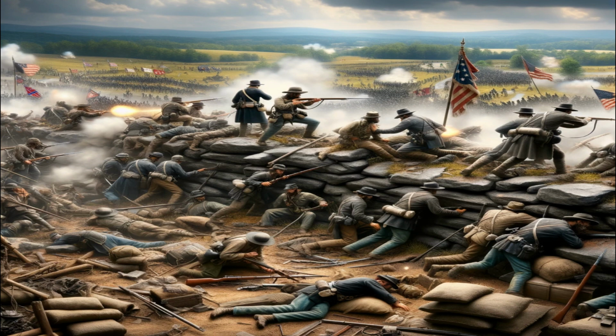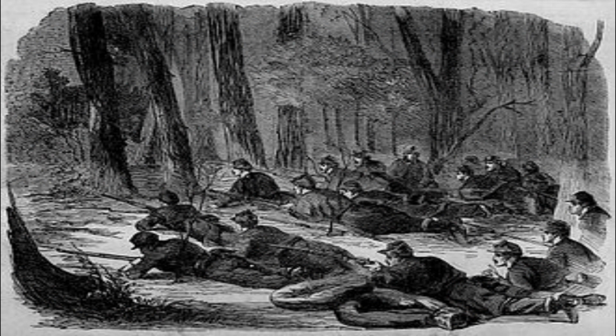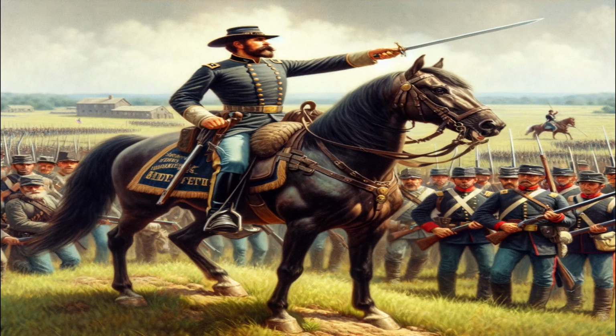Amidst this backdrop, Lee embarked on his second invasion of the North in the summer of 1863. This bold maneuver aimed to accomplish several objectives. By transferring the theater of war into Union territory, Lee hoped to relieve the besieged state of Virginia, which had borne the brunt of the conflict, to disrupt the North's economic infrastructure, to procure supplies for his beleaguered forces, and perhaps most ambitiously, to deliver a crushing blow that would sway public opinion in the North towards peace negotiations and possibly secure foreign recognition and support for the Confederacy.